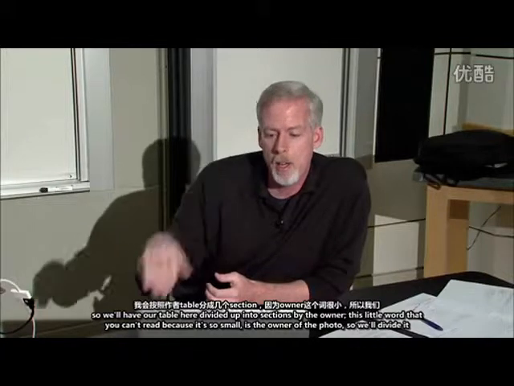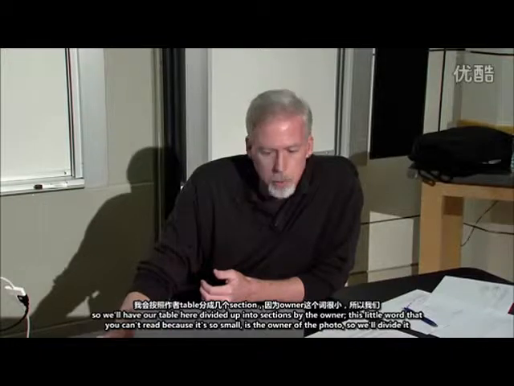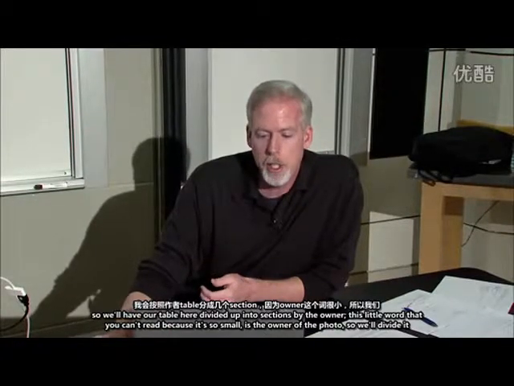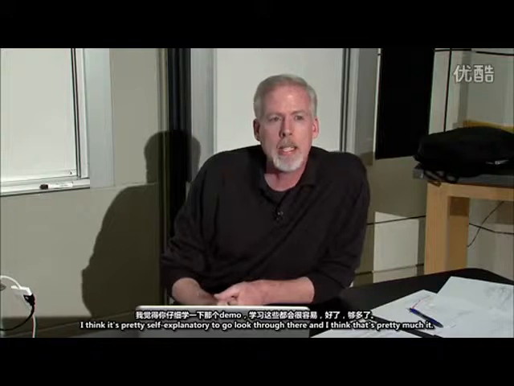The next thing I'll do is sections. So we'll have our table here divided up into sections by the owner. This little word that you can't read because it's so small is the owner of the photo. So we'll divide it up into sections, so you'll see that. I'll also throw a spinner on the photo side. When it's downloading the photo, we'll have a little spinner running there as well. So that's what I'm going to do in the extra one. Now that I'm thinking about it, I probably won't do it on Tuesday. I think it's pretty self-explanatory to go look through there. And I think that's pretty much it.